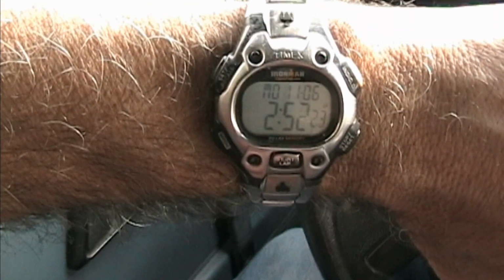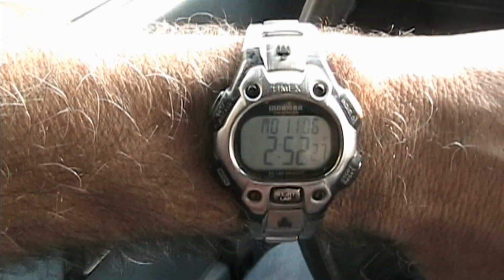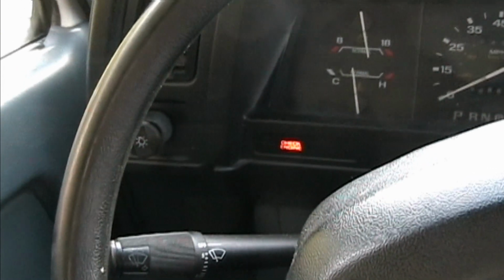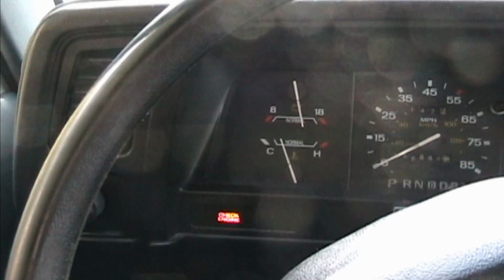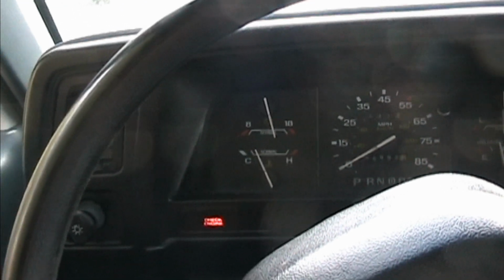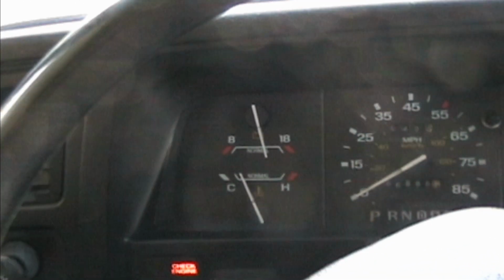Let's see if we can time this and see when that light comes on. I'm going to take it for a ride. I can only get the light to come on while driving it, never just sitting here idling. Well, there it is. It seems that after I drive it for about 5 minutes it comes on, and it's about when it comes up to temperature.